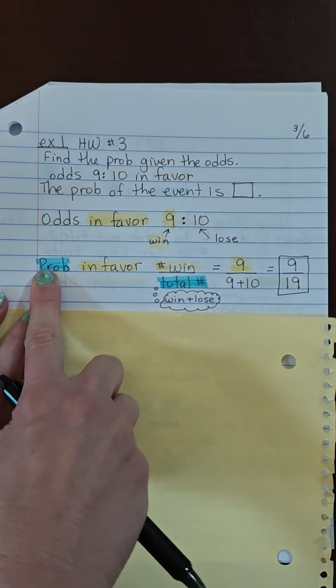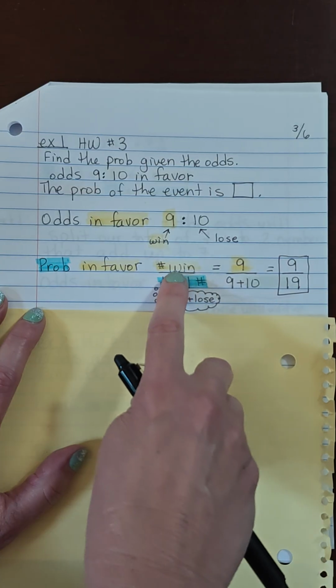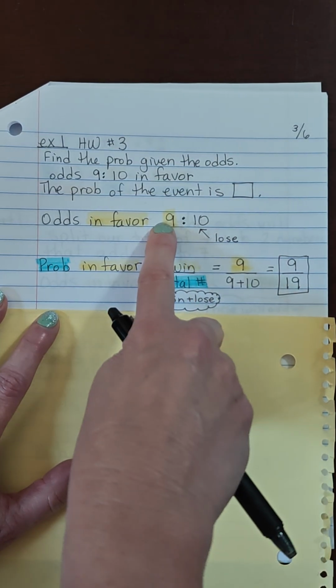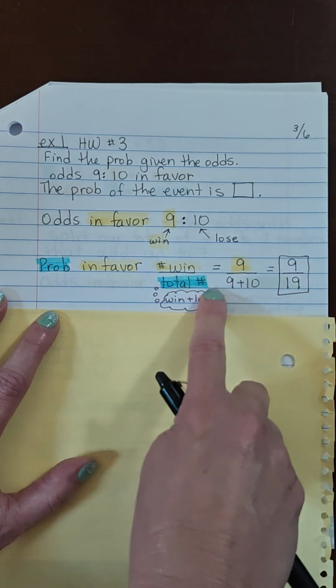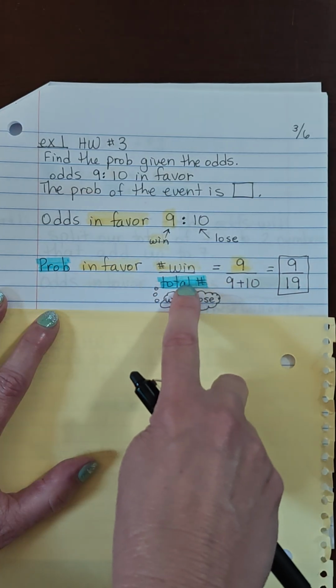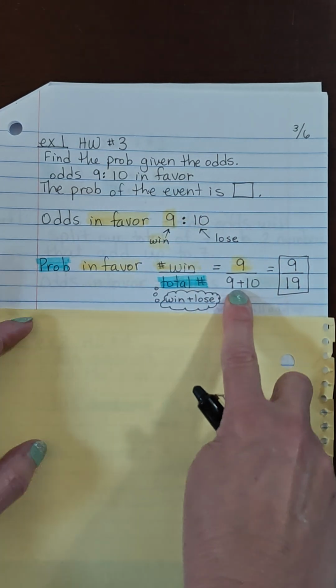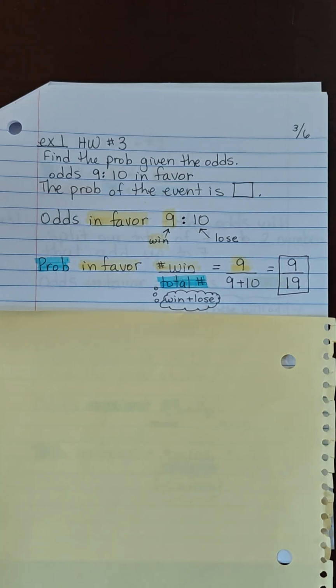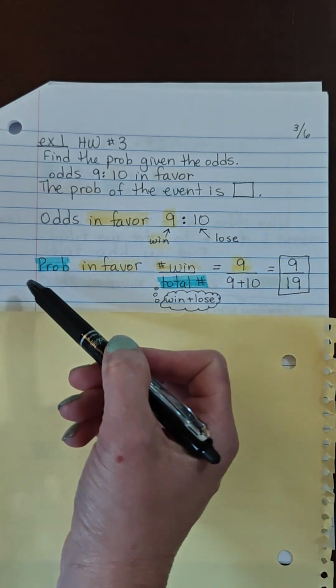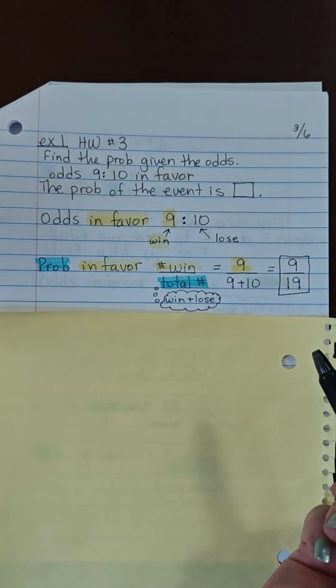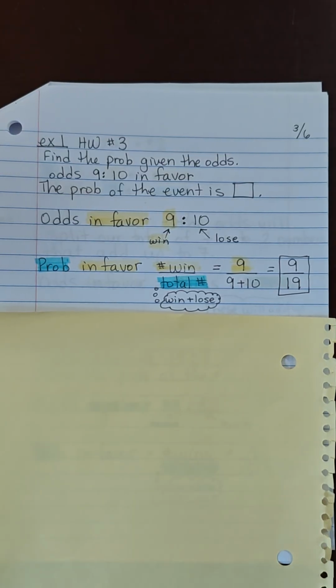So your probability in favor is the number of in favor, in this case we know that number is first, out of the total. Because it's a probability, this is our total. That win plus lose number, these two are my total. So this is that formula that I gave you: the odds in favor are A to B, the probability in favor is A over A plus B. I'm just not using the formula because I'm going to try to explain this in a little bit different way without just formula crunching here.